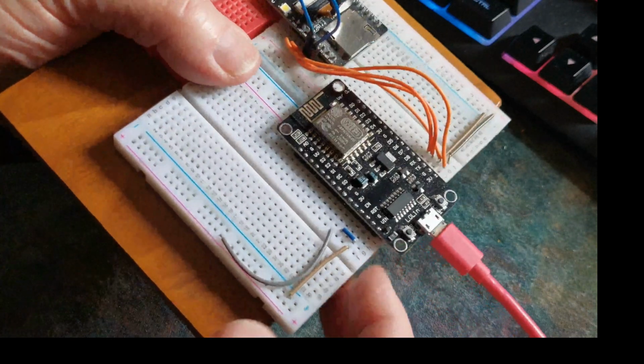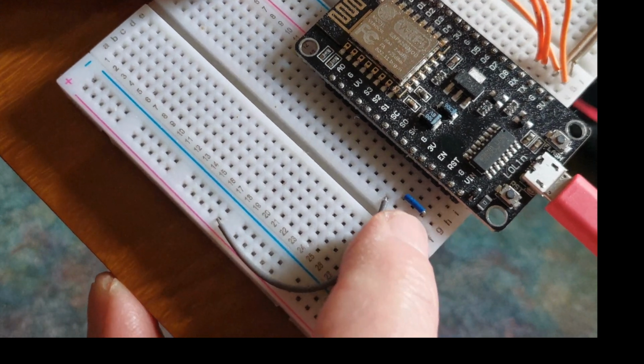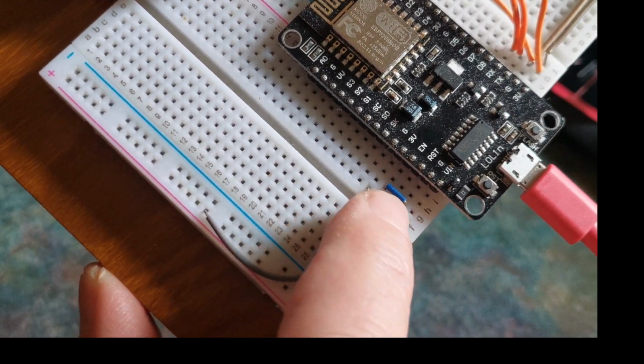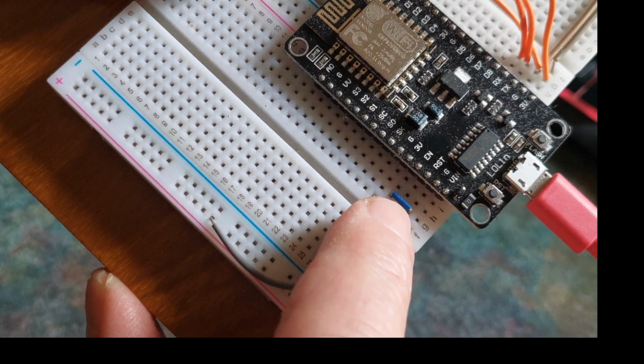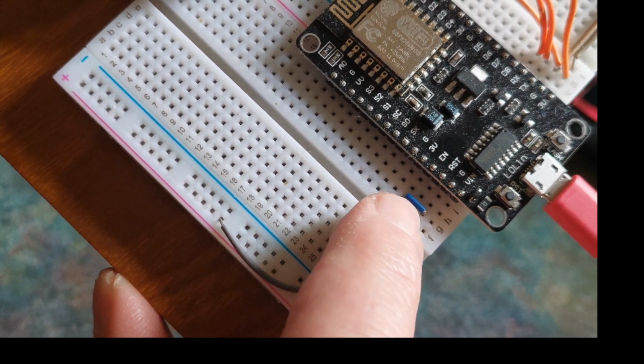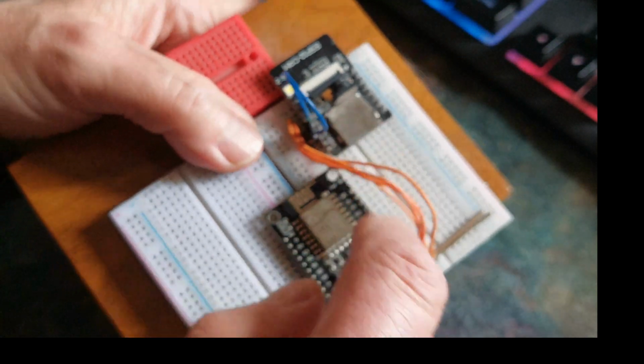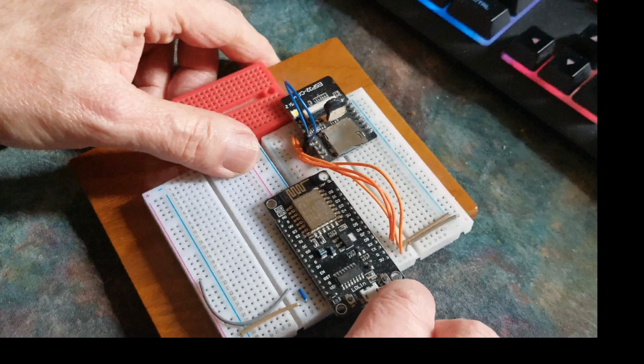It's easy with the NodeMCU because it has an EN port and a ground. So from the EN port to the ground, it will power the camera.